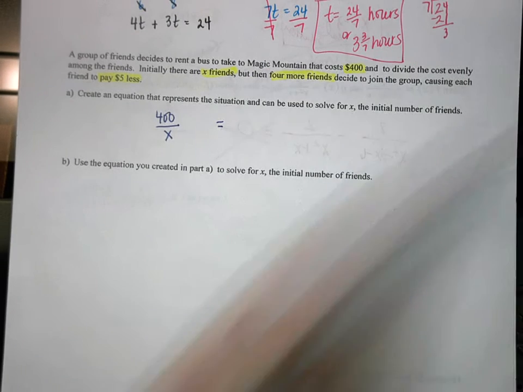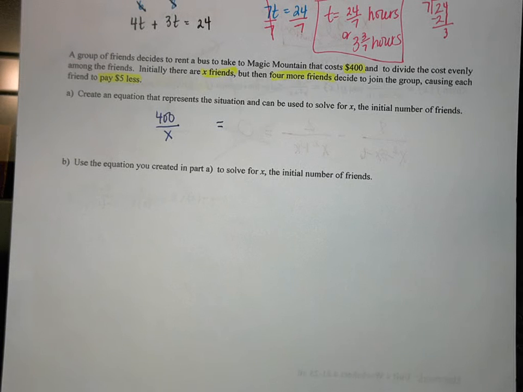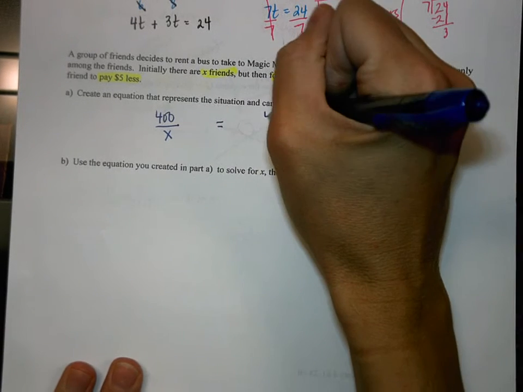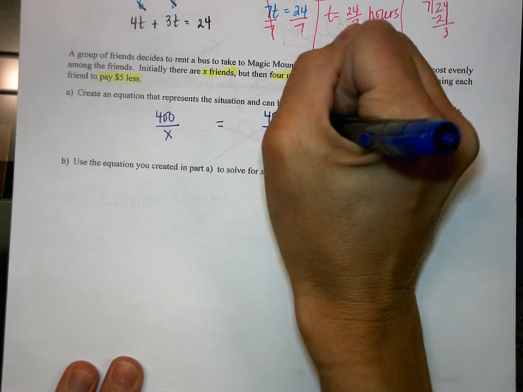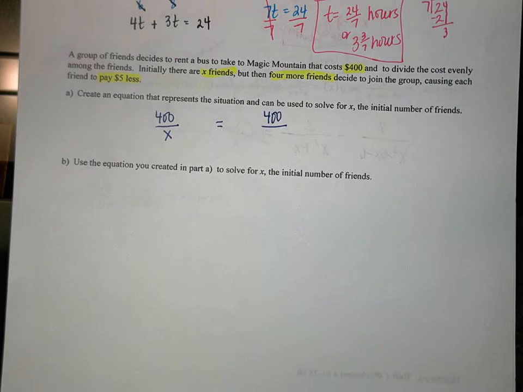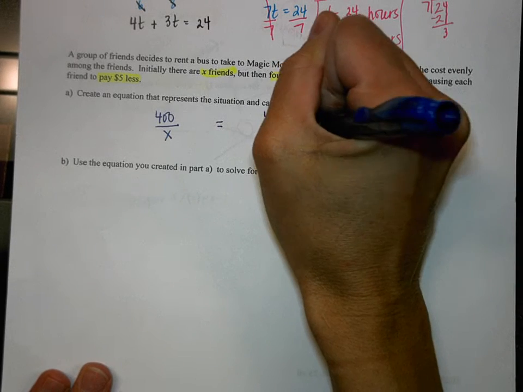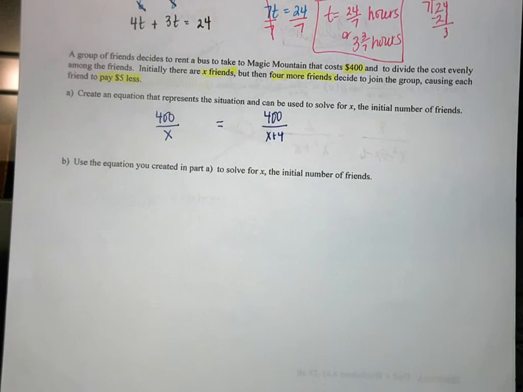Okay, and then we have another equation where something happens and people add and it costs us less money. So what do you think part of the equation will be on the other side for when more friends add? The bus still costs $400, correct? Okay, so it's still going to have a 400 divided by, but there's no longer X friends, there's X plus 4 friends. Is everybody okay with that?